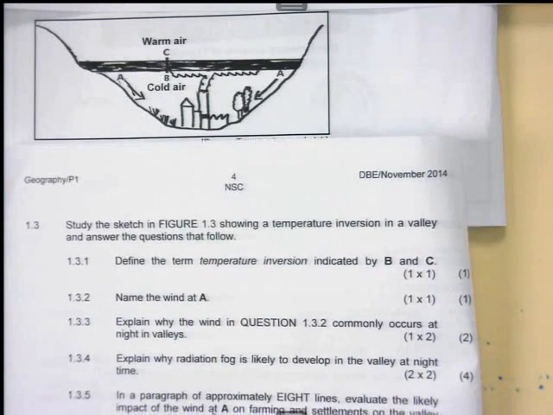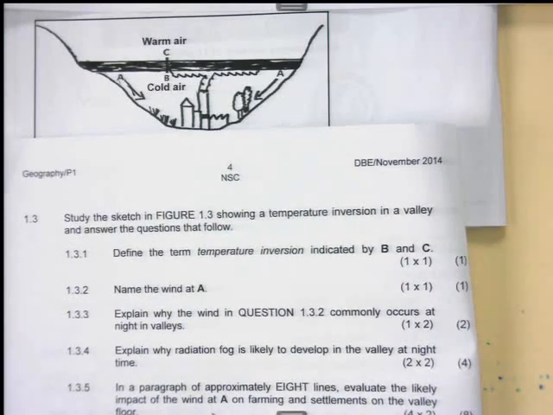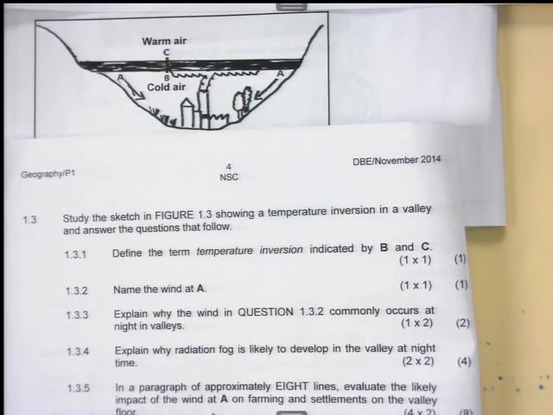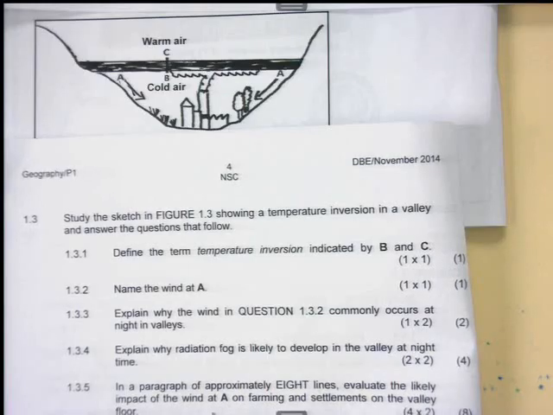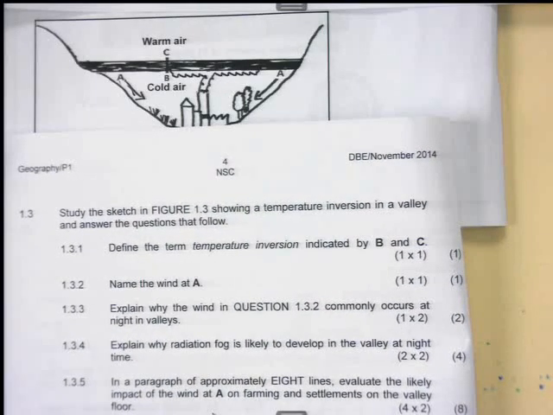And then the last question on this diagram was a long question. Let us be careful on our long questions. Forget about the 8 lines that you see there. You must not be that much worried about the 8 lines. What is important, you see your mark allocation there. You were asked to give 4 facts, which is 4 multiplied by 2. That is the most important aspect.